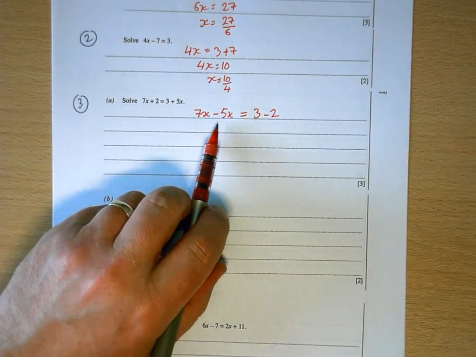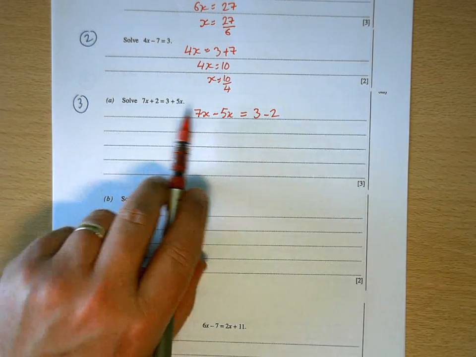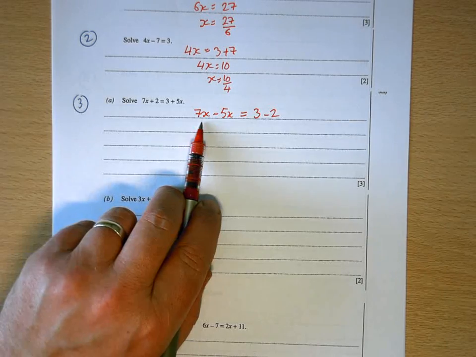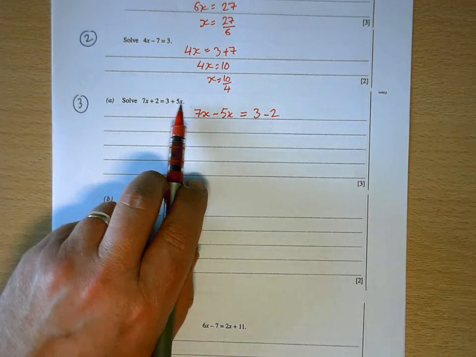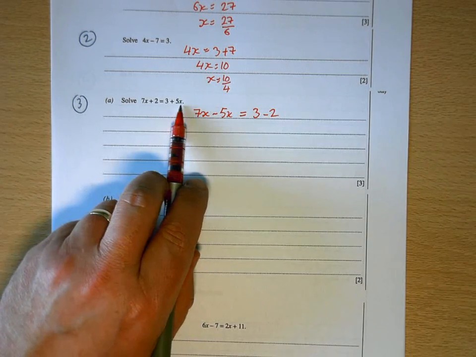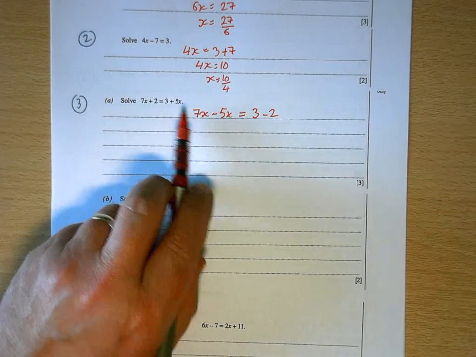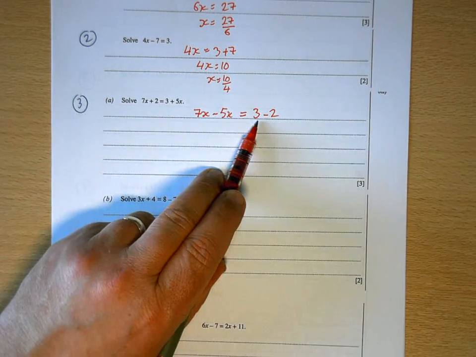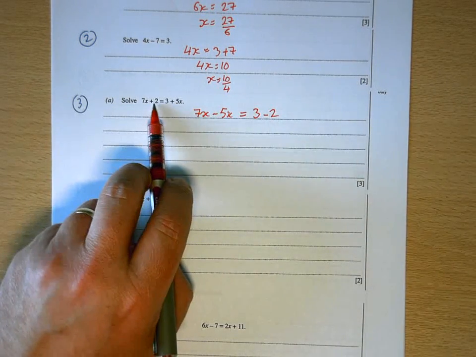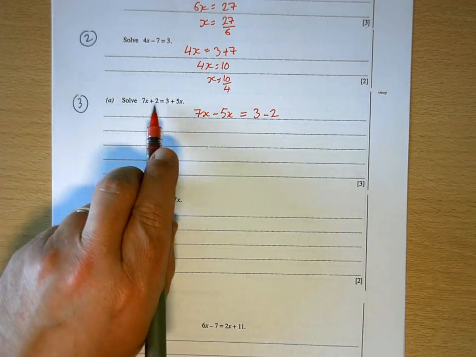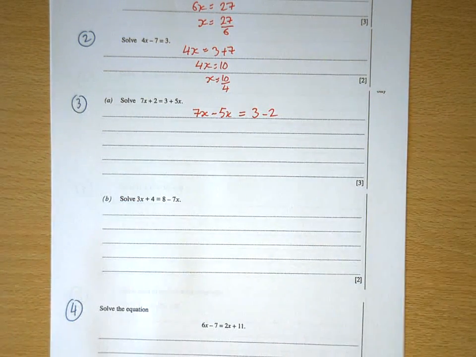So let's just make sure that you can deal with that before moving on. 7x was on the left hand side, stays on the left hand side. Plus 5x has to move to the left hand side from the right hand side, so its sign changes from a plus to a minus. The 3 stays put, it hasn't gone anywhere, and that plus 2 we have ended up changing, so its sign has changed from a plus 2 to a minus 2.